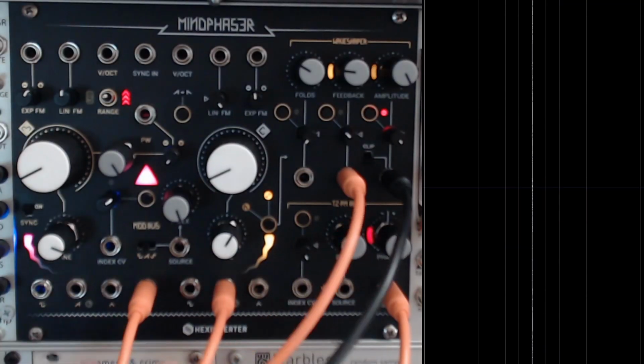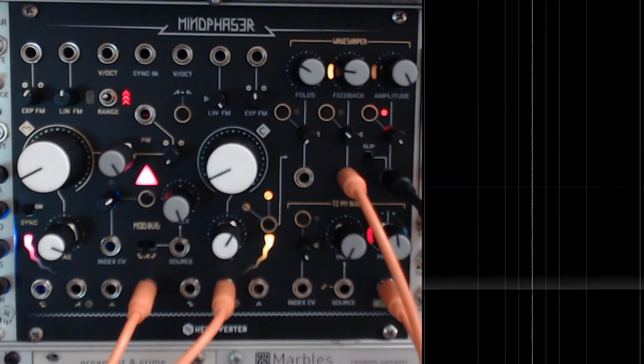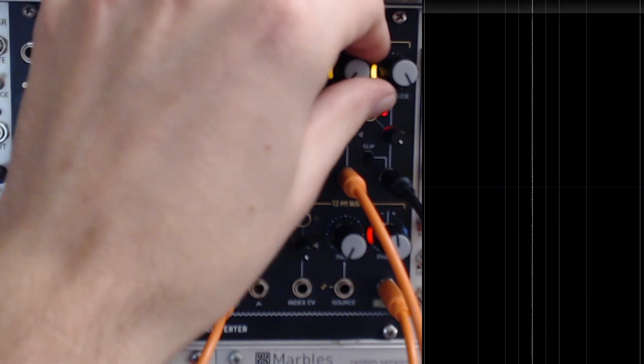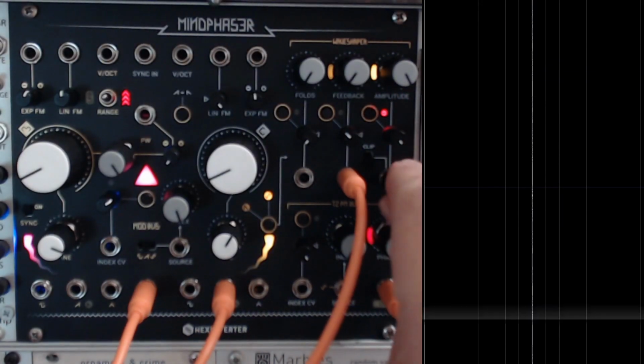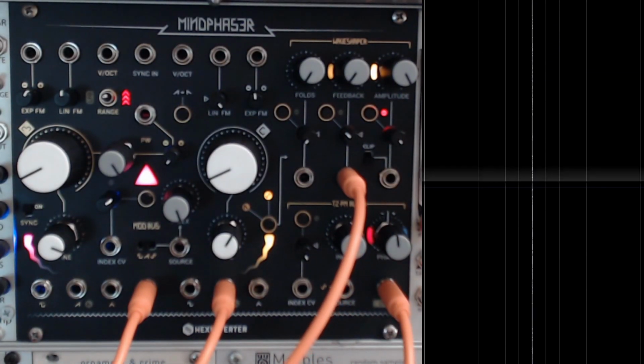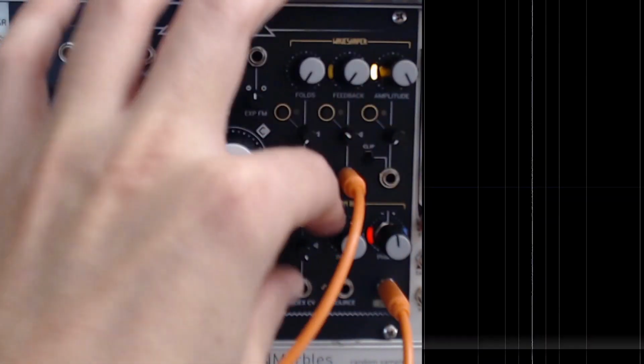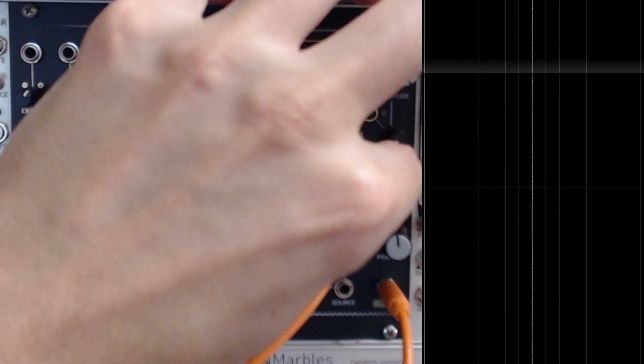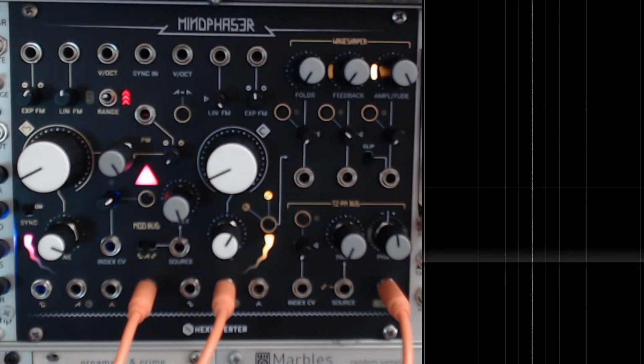So let's jump back to the overview. I want to show you guys the fact that it's got two different wave shaper styles built in. So let's just unpatch this to the best of our abilities. I'm just going to try to initialize everything. So I want to show you guys specifically the shape of the different wave folders.